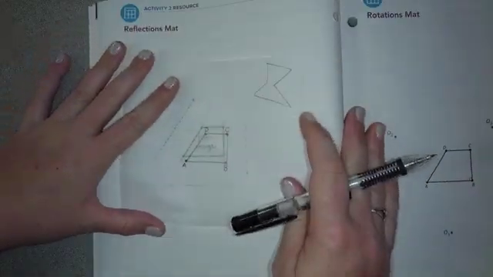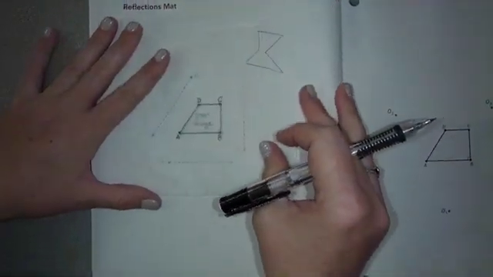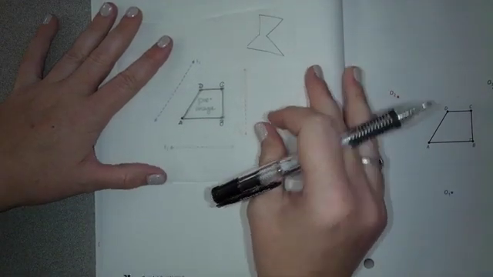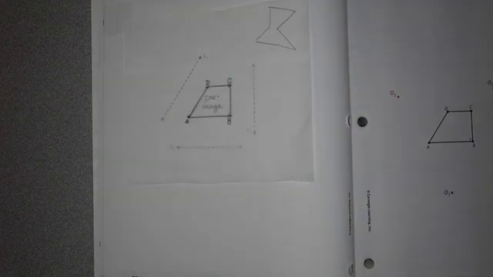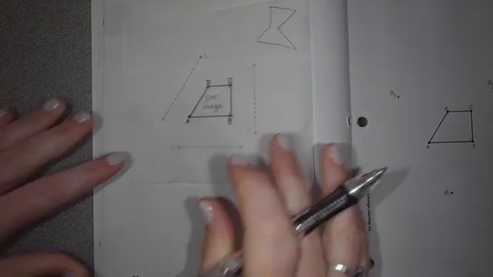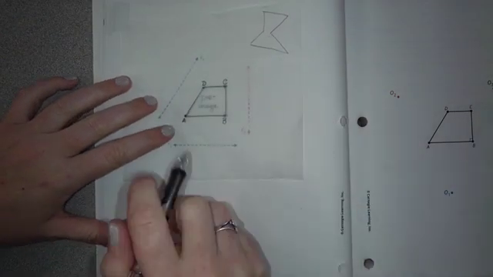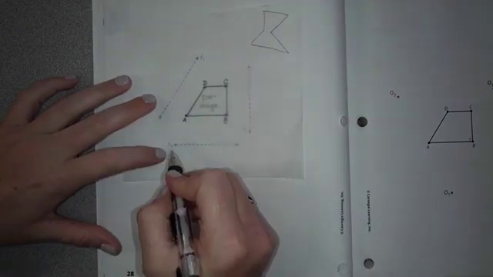So yes, it already told us the word reflection, so we know what the definition is going to end up being. But right now, the only word we know is flip, and then we will learn the vocabulary word reflection in just a minute. So we have A, B, C, D.